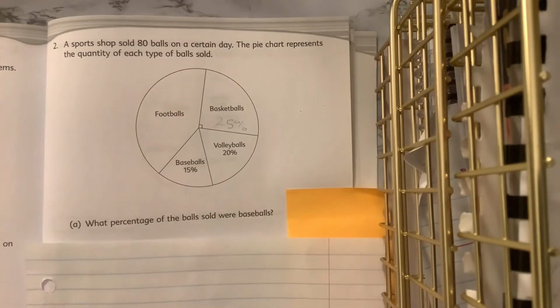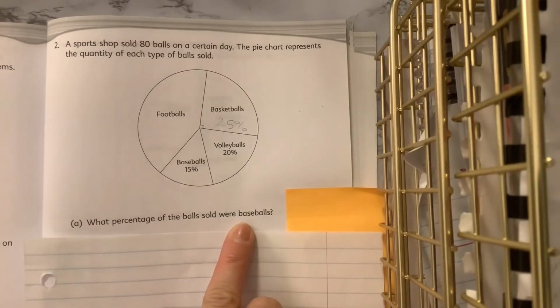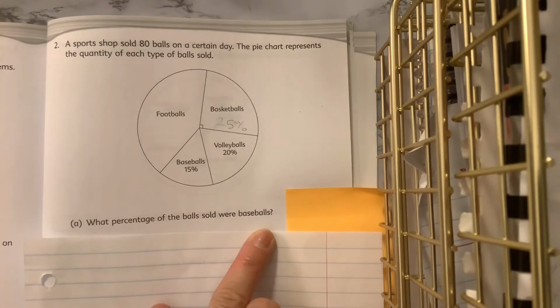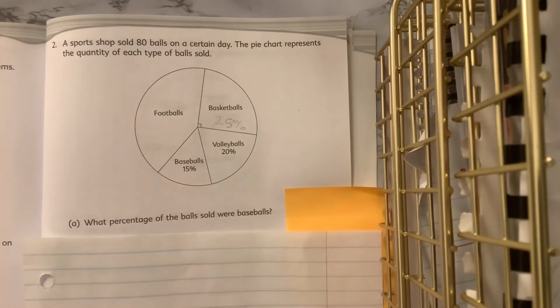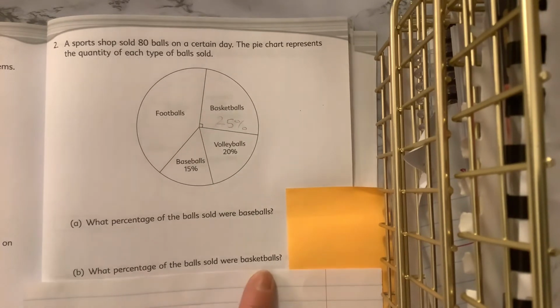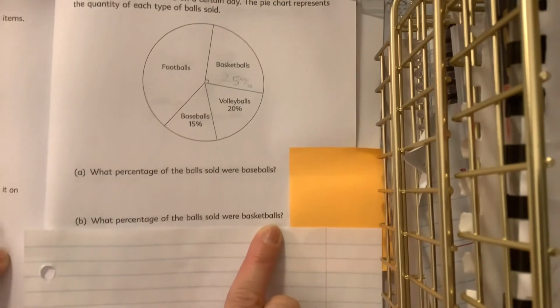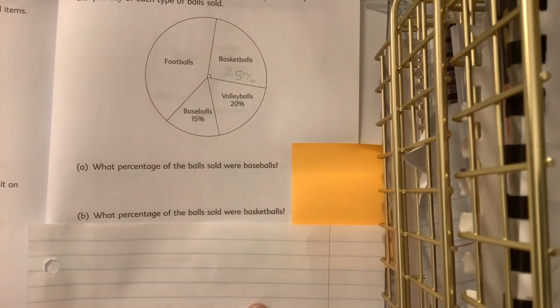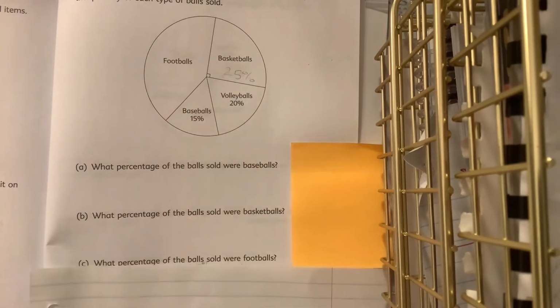Okay, first one should be pretty speedy for you. What percentage of the balls sold were baseballs? 15%. Go ahead and fill that in. What percentage of the balls sold were basketballs? My predicting paid off. What percent? 25%. Good, right? We see that right angle, that means 25%.